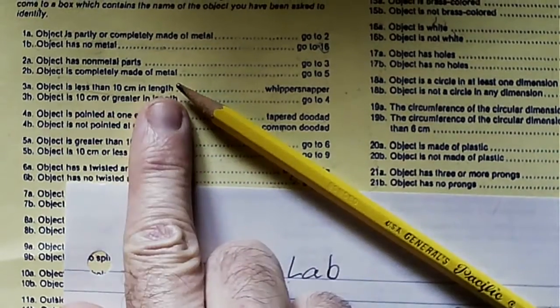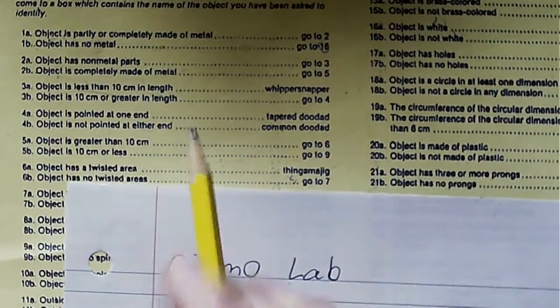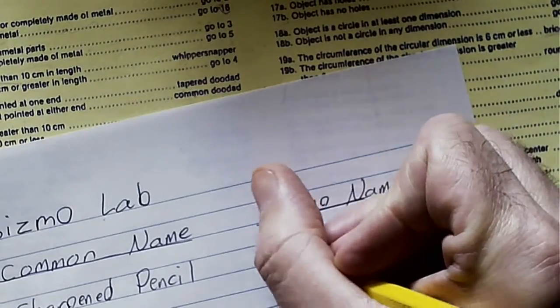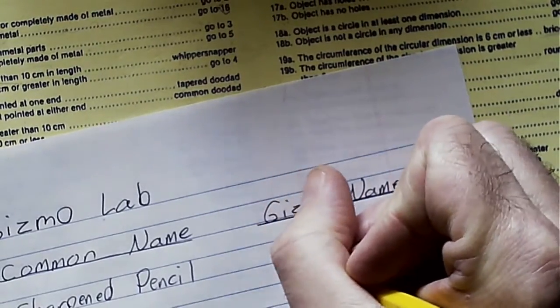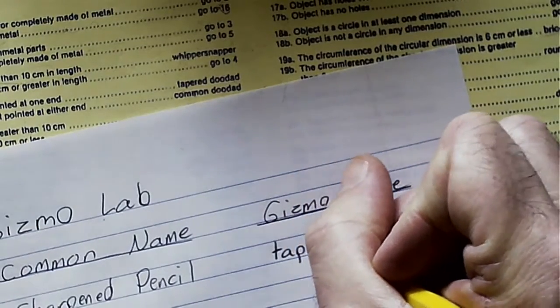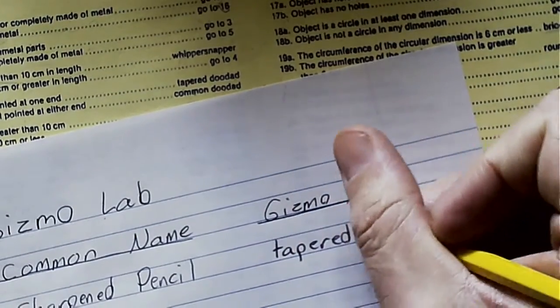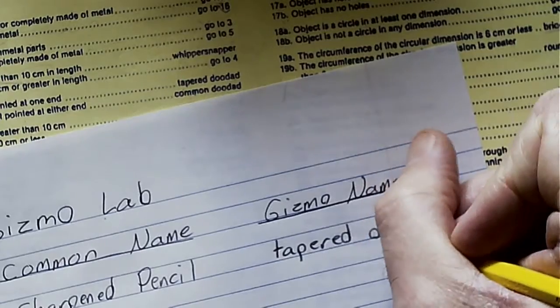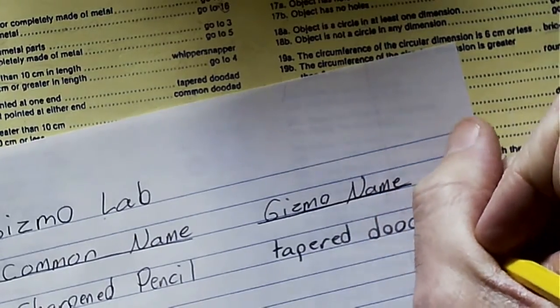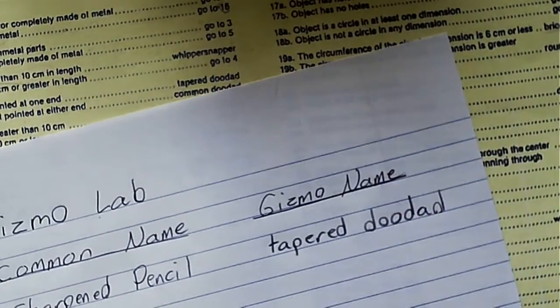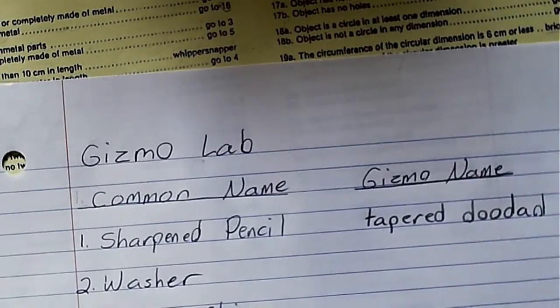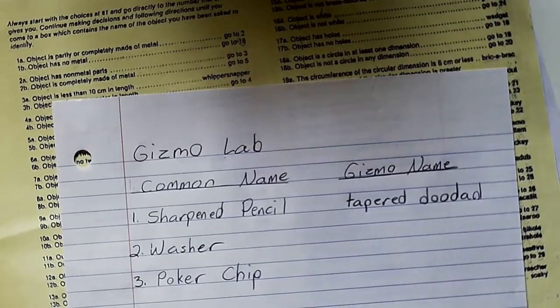Oh, look, it's pointed. So it is a tapered doodad. So you would have put tapered doodad as your answer.